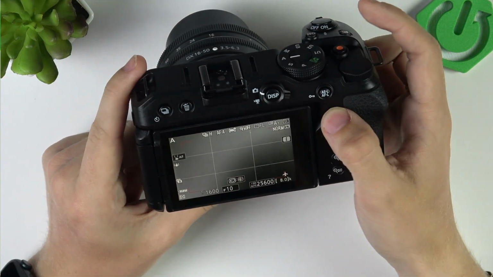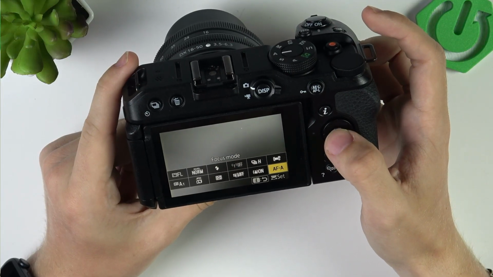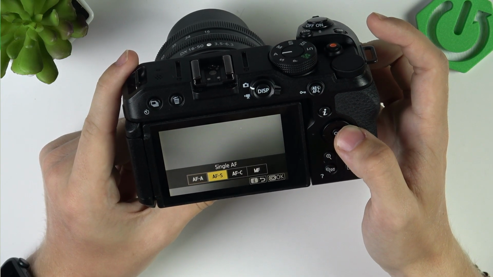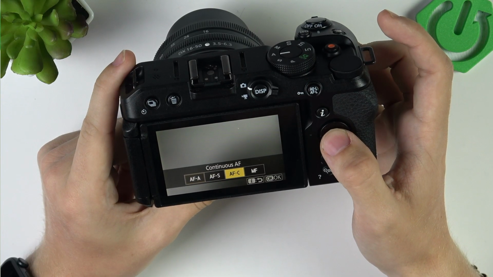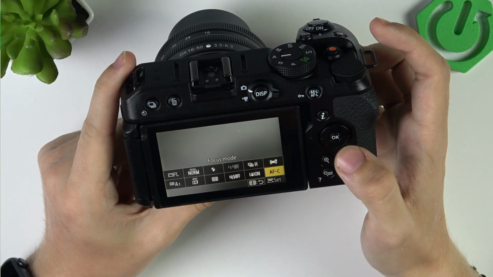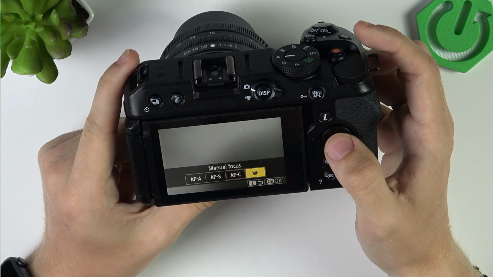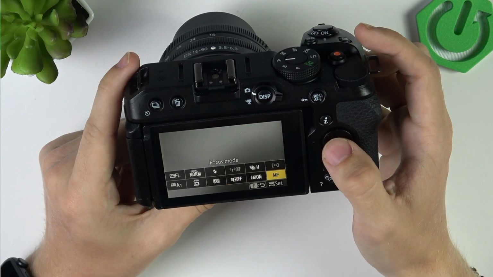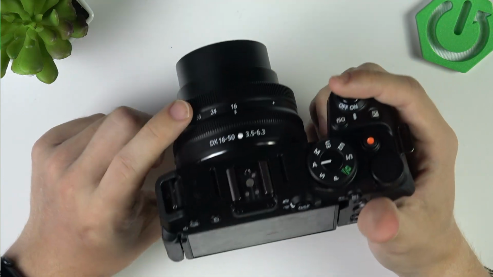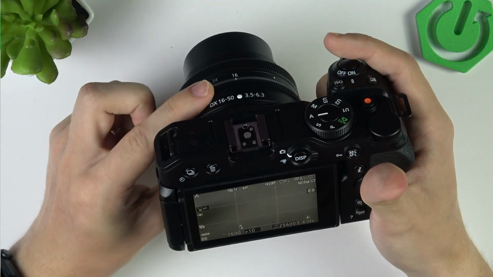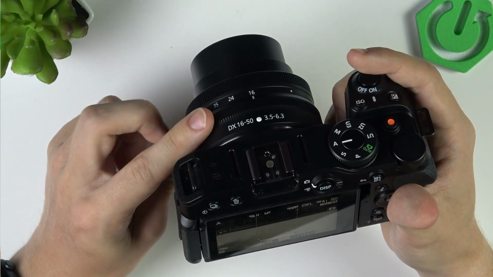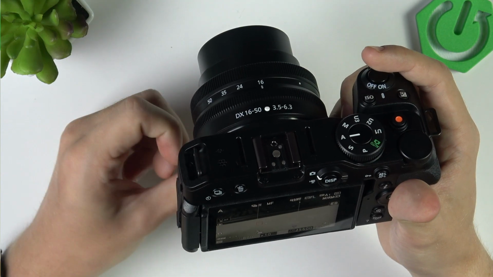You may want to click on the I button right here and go to autofocus mode, and you can set it to continuous autofocus. If it doesn't work properly, you may want to set it to manual focus, but then you need to adjust the focus manually by sliding this ring, and it'll just be set until you change it.